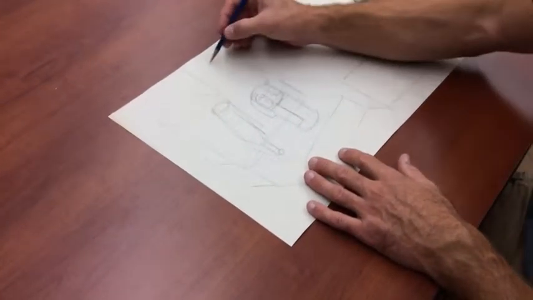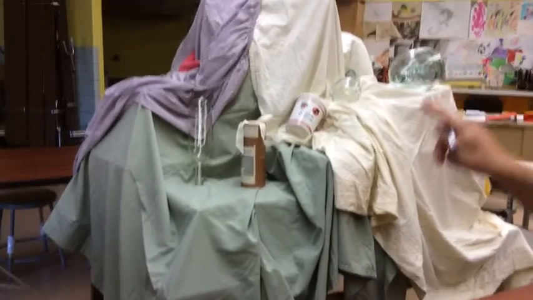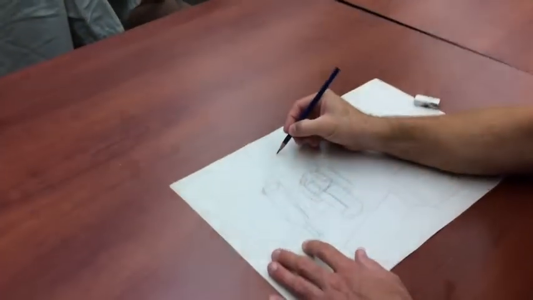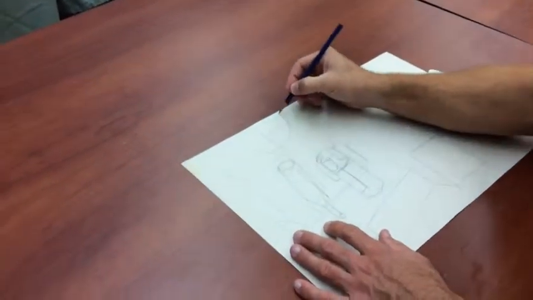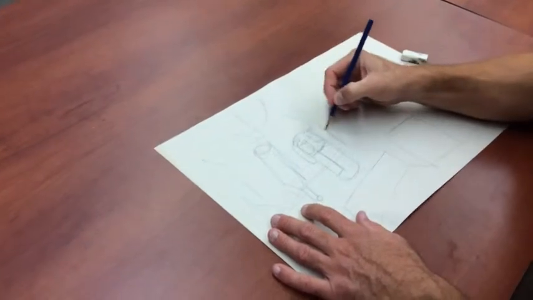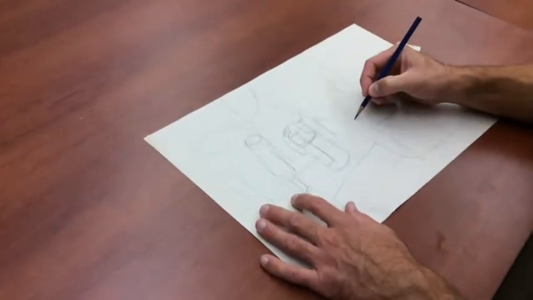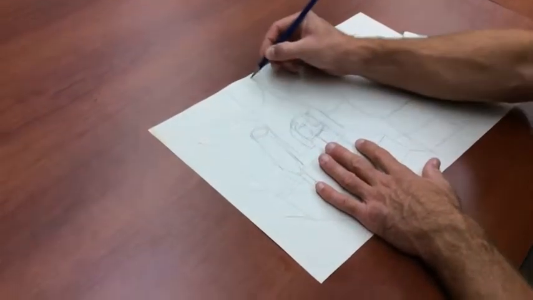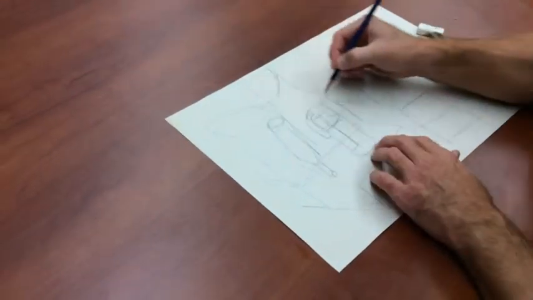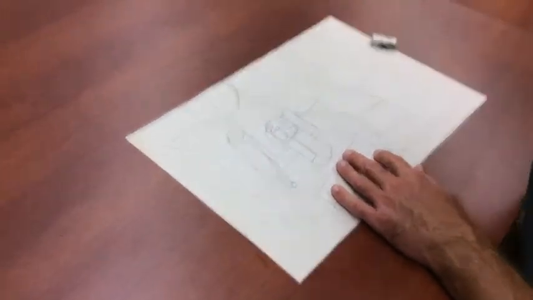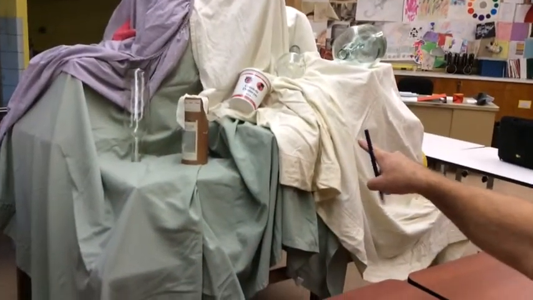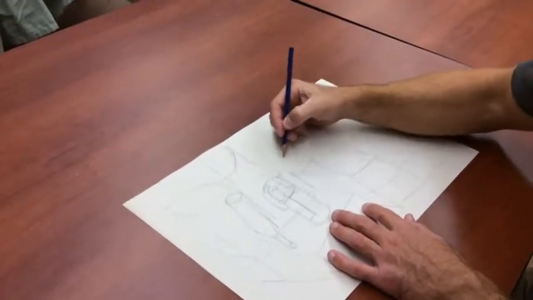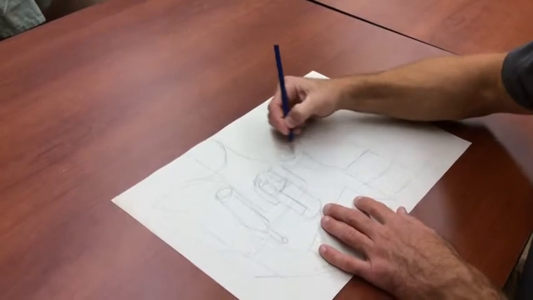I can even draw these sheets in, how they spread apart up there in a triangular formation. And I'm just working on another cylindrical container there. I'm going to draw that in here, drawing the bottom of it first.